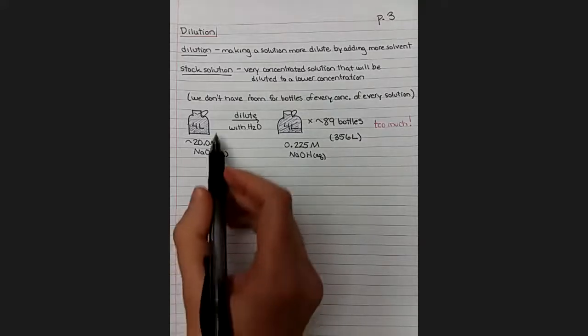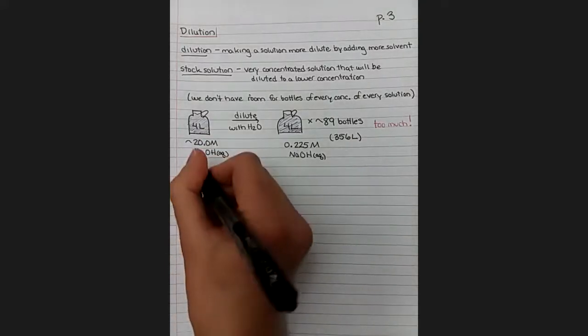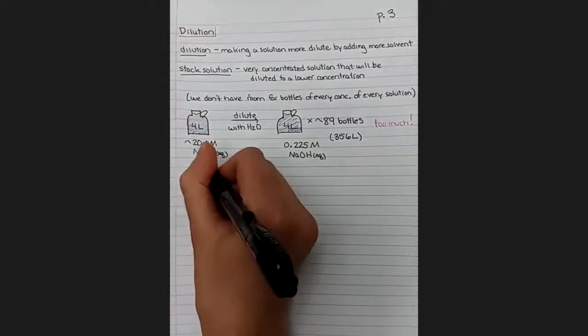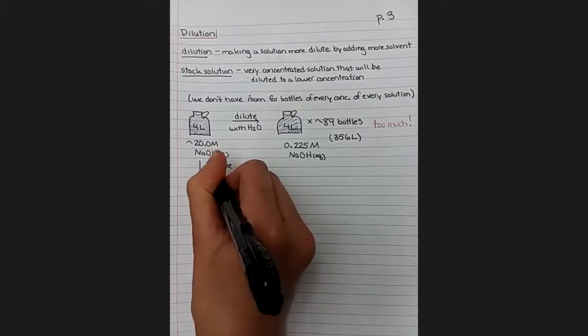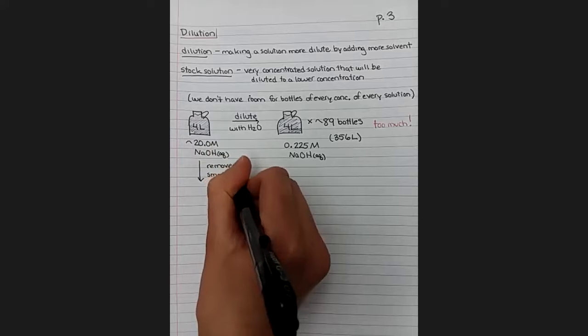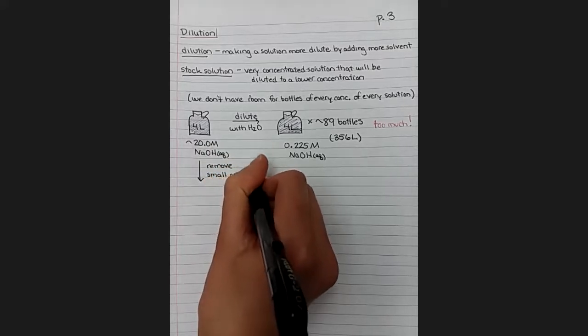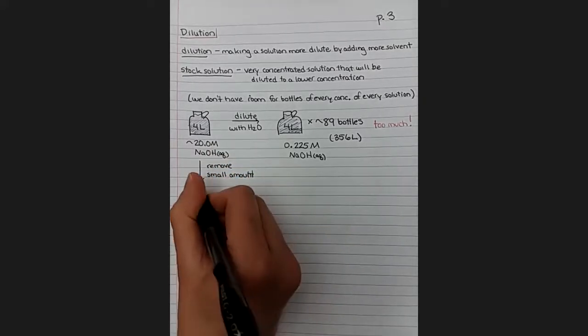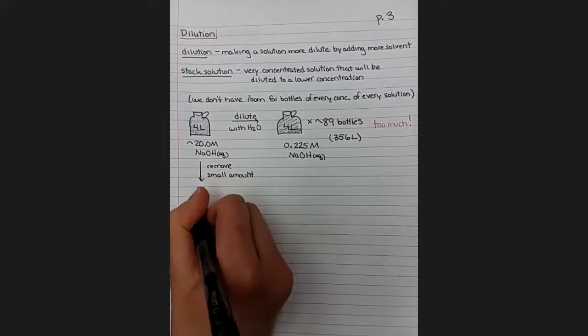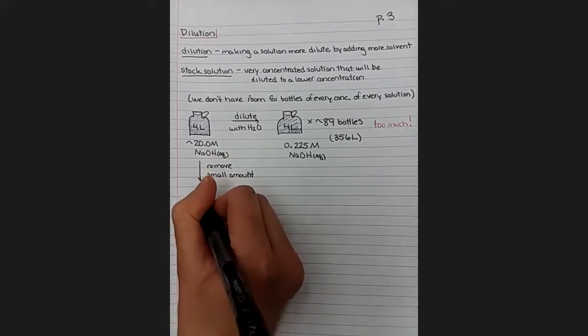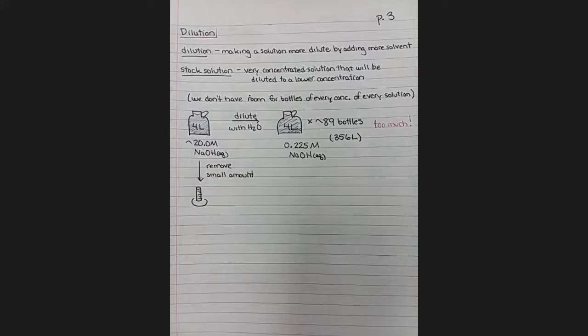We should not use all of it. So instead, we are just going to use some of it. So we are going to remove a small amount of it, and we are going to dilute that instead. So this could be like our graduated cylinder with some little marks here, some graduations.